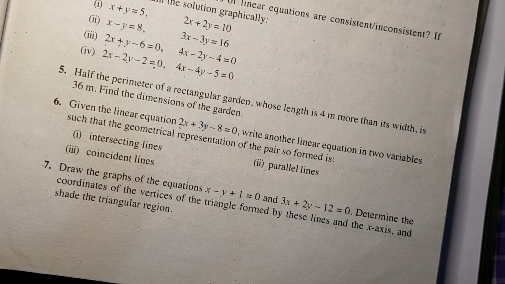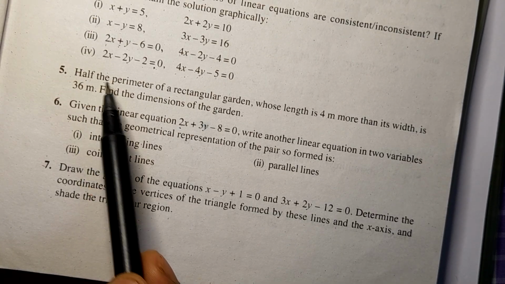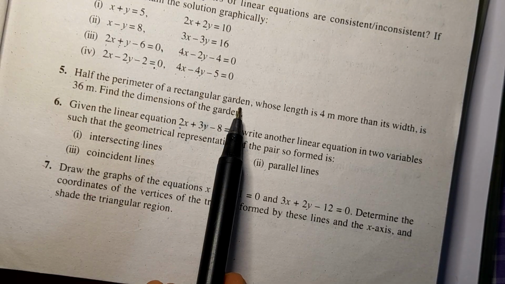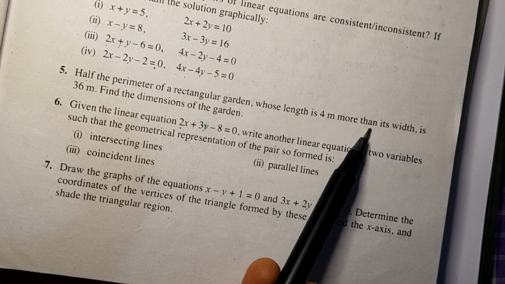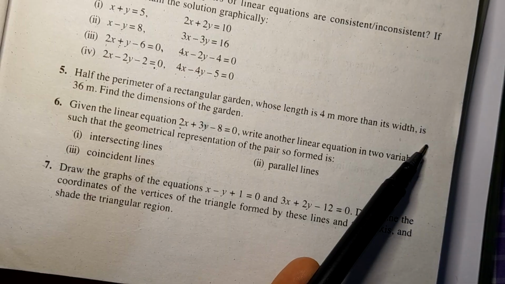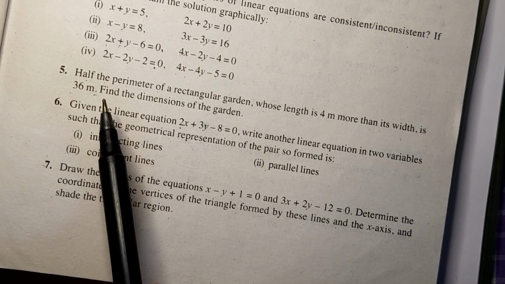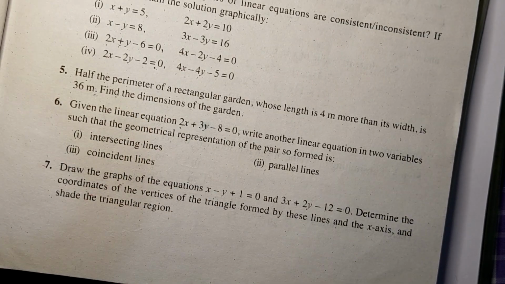Class 10th, chapter 3, pair of linear equations in two variables, exercise 3.1, question number 5. Half the perimeter of a rectangular garden whose length is 4 meters more than its width is 36 meters. Find the dimensions of the garden. What do you mean by dimension?